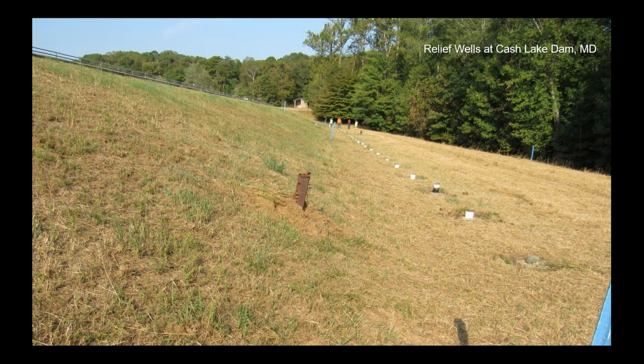So here we're at the toe of a dam, and you can see all these white pipes. Those are the tops of the relief wells, and then they go down vertically, and they penetrate through the confining layer into the sandy gravel layer. And then if there is artesian pressure, it will come up, it will be collected, and then it will be safely discharged at the toe of the dam.